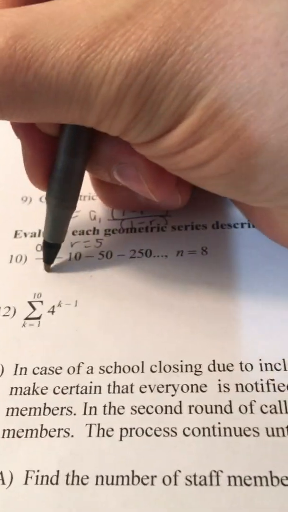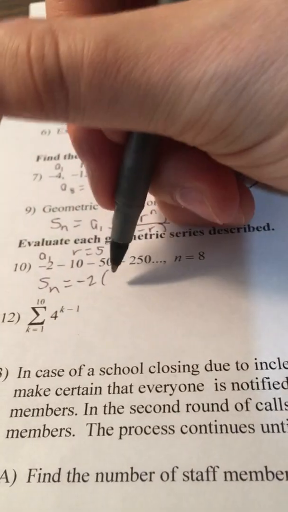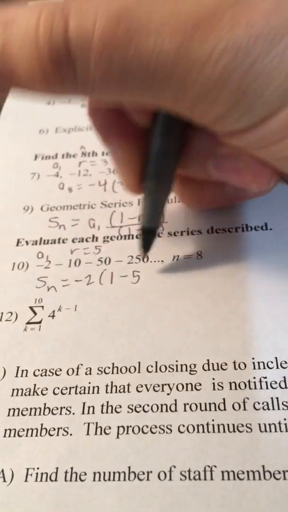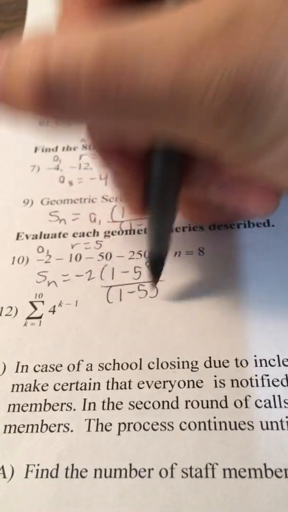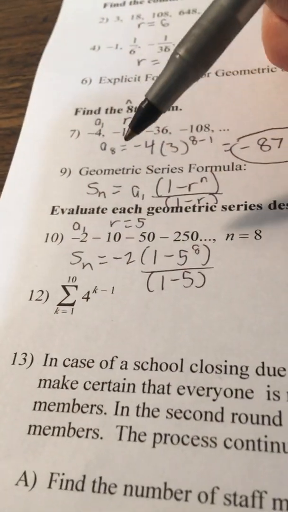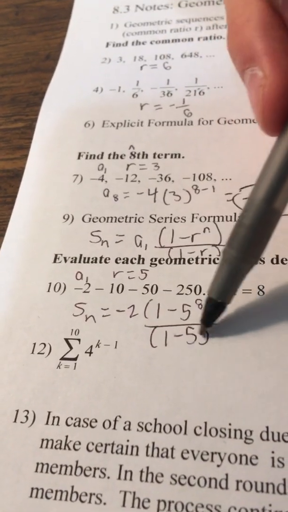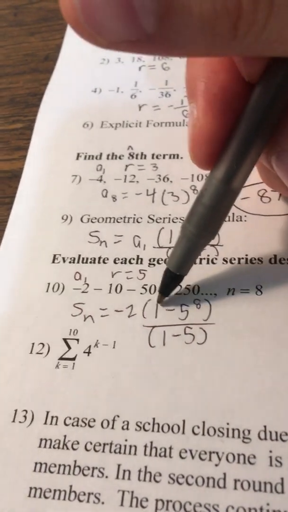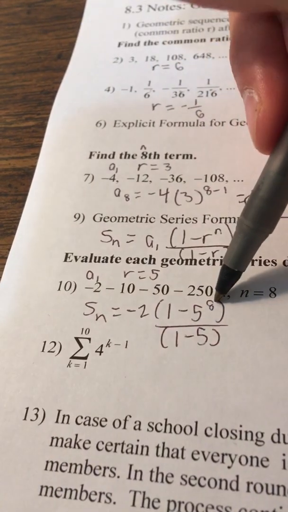So that means the sum of these numbers, S of n, equals A1, which is negative 2, parentheses, 1 minus 5 to the 8th power divided by 1 minus 5. All right, quick thing before we type this in your calculator, 1 minus 5 is negative 4. So yes, you could type just negative 4 on bottom, but on top, this is not negative 4 to the 8th. Do not type negative 2 times negative 4 to the 8th.